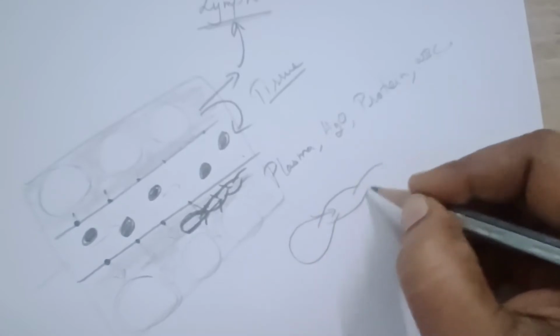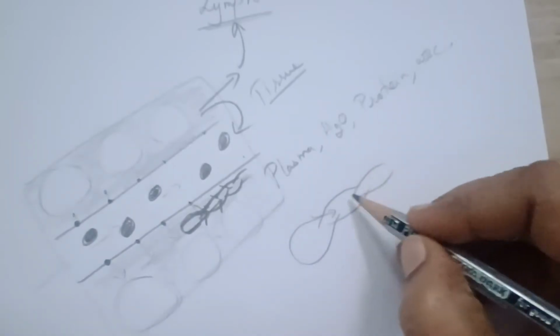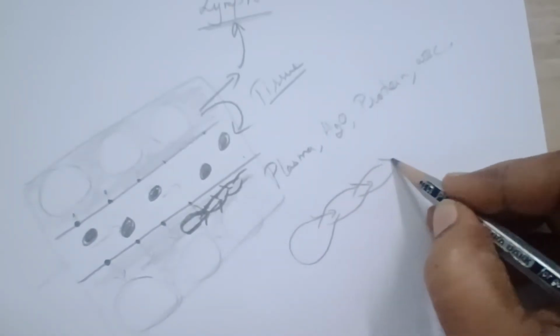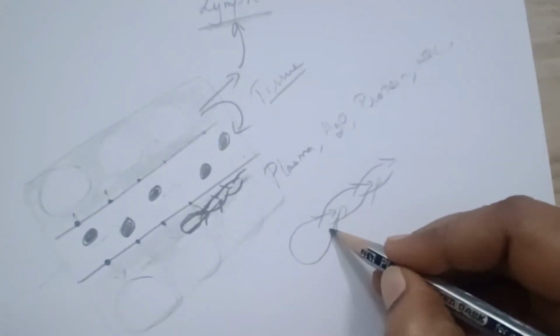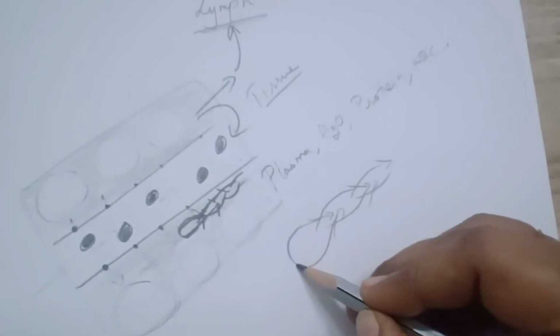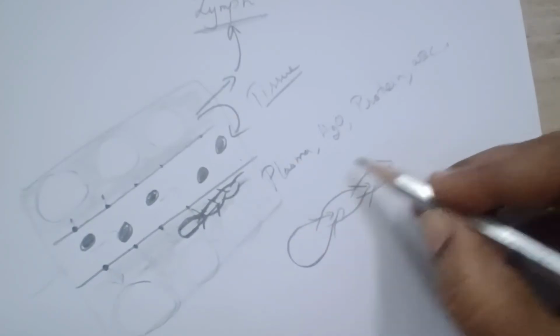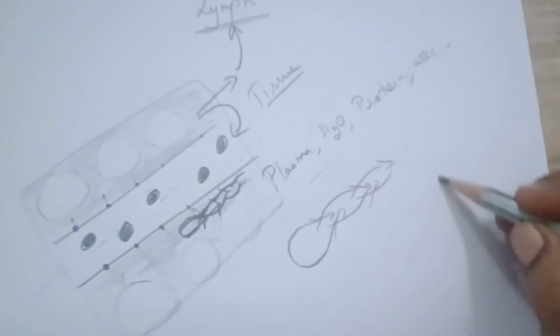Whatever escaped into the tissue will enter this. Once it enters, it will not escape, because it works like a valve-like wall structure. One end is closed, and wherever a blood capillary is there will be lymph capillaries.